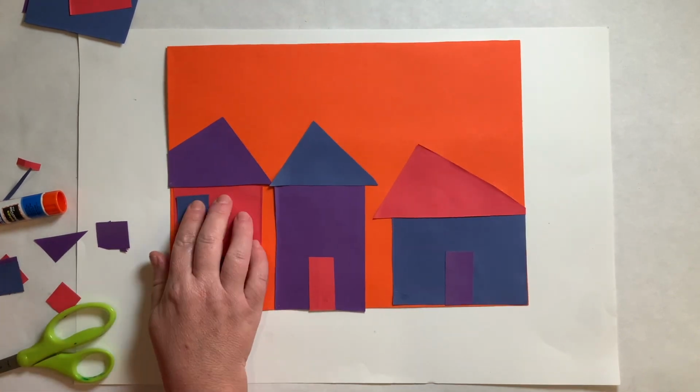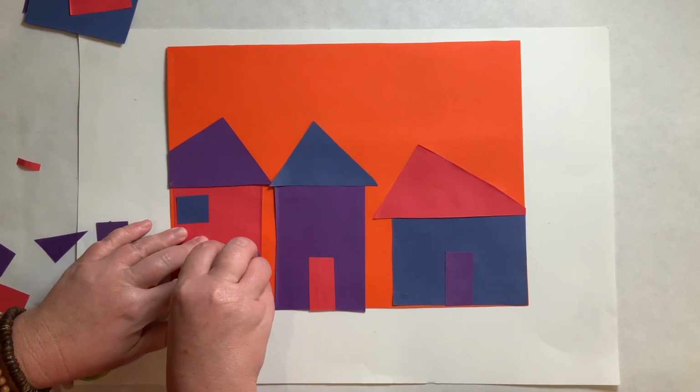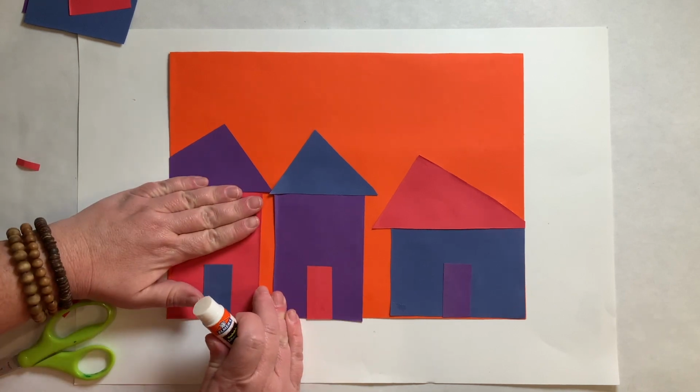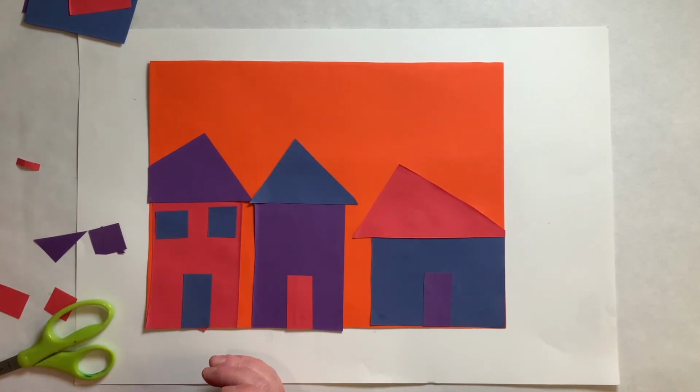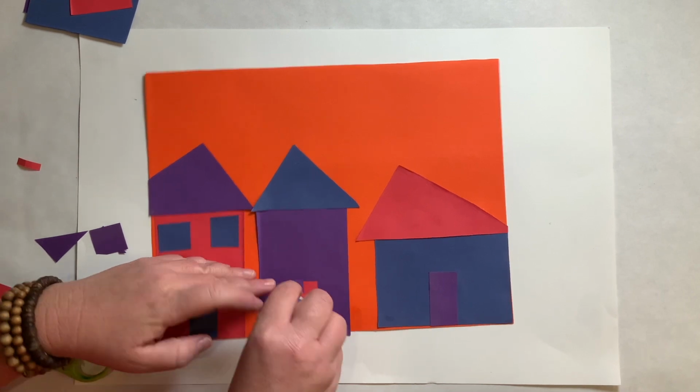Okay. All right. So you can have more than 2 windows. We just don't want it to be super tiny because you'll lose them and they'll fall on the floor, and you might not even have time to glue them all. So I think some squares and rectangles would be fine.